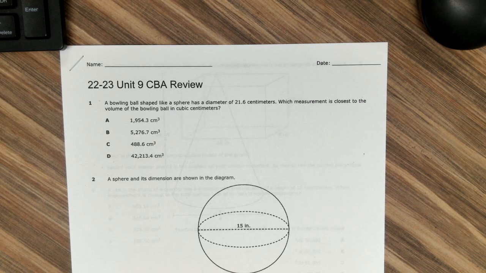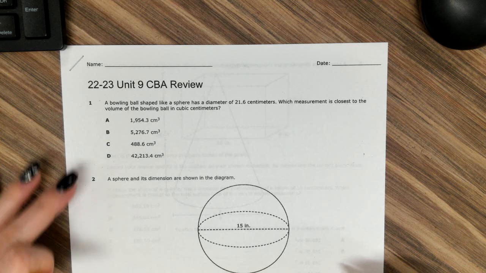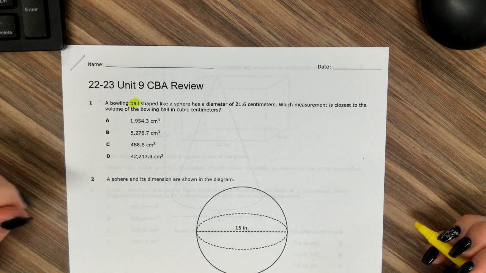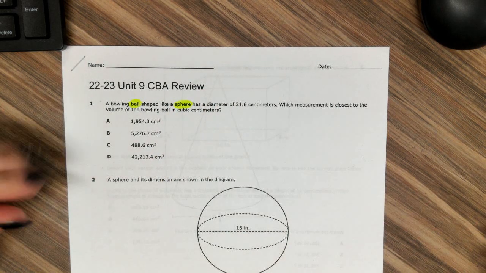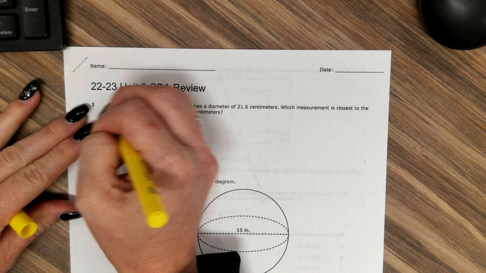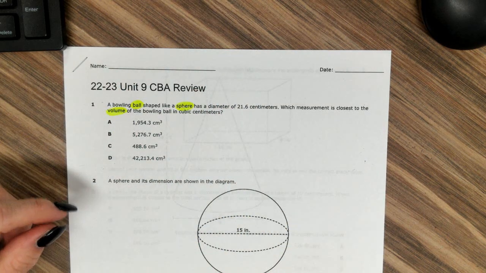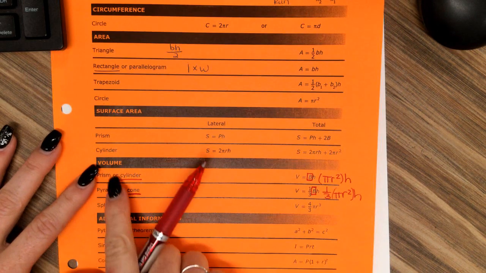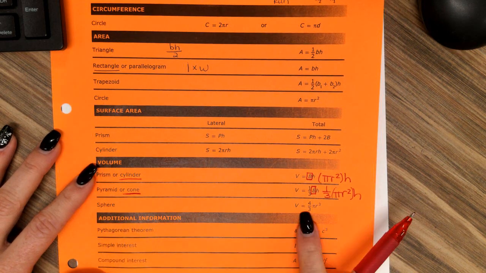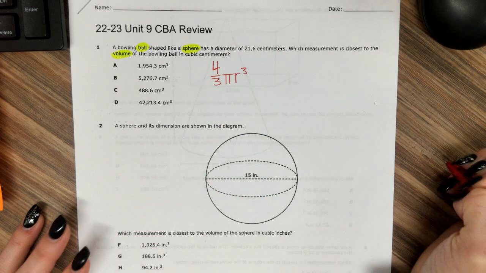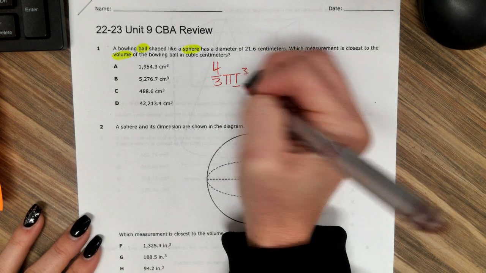it's asking for. So for number 1, it's talking about a ball, and we know that balls are shaped like spheres, and it says that right there. And then it's asking for the volume. So the first thing you do is you go to your star chart, to volume, find sphere, and write down the formula, 4/3 pi r cubed. So the only thing I need is a radius.